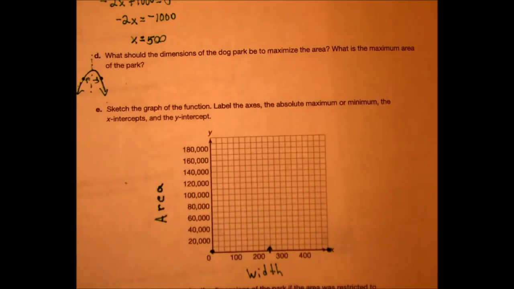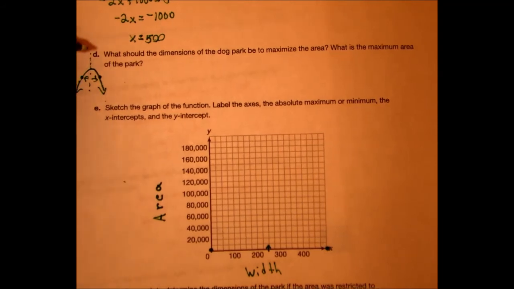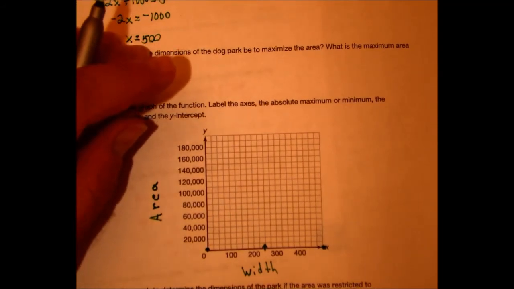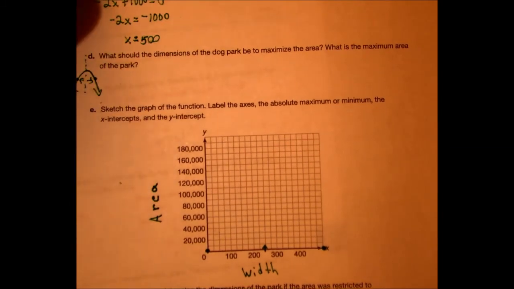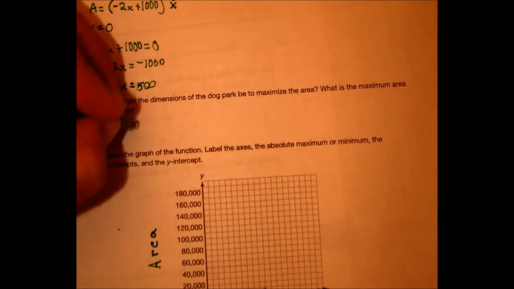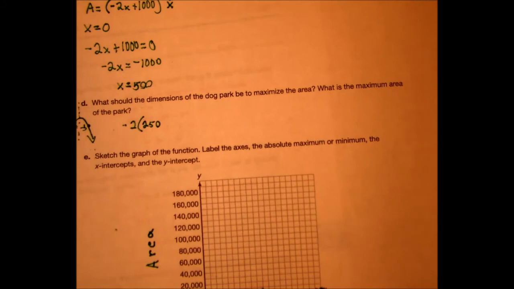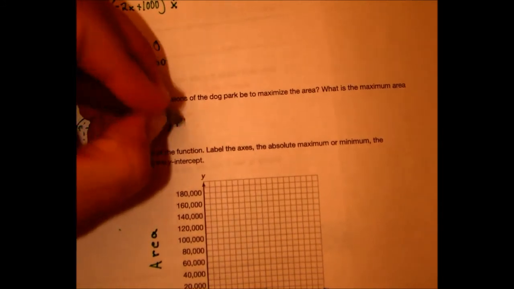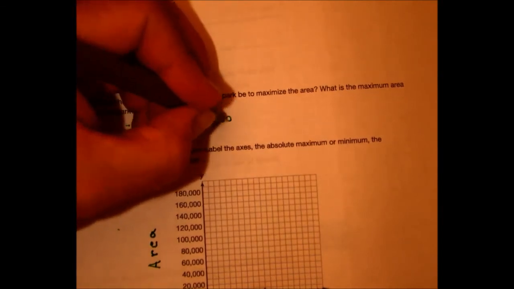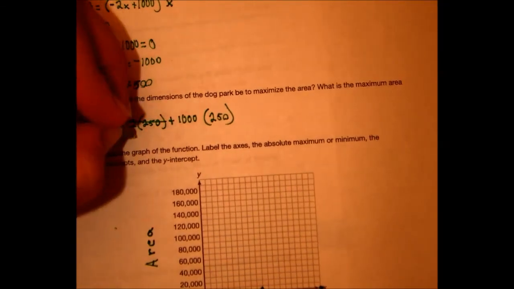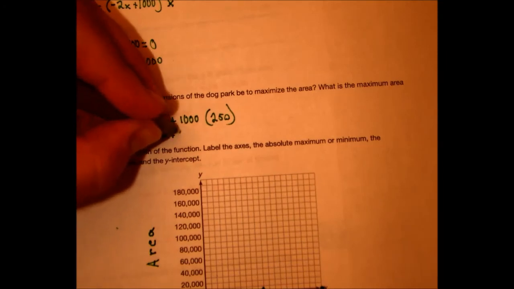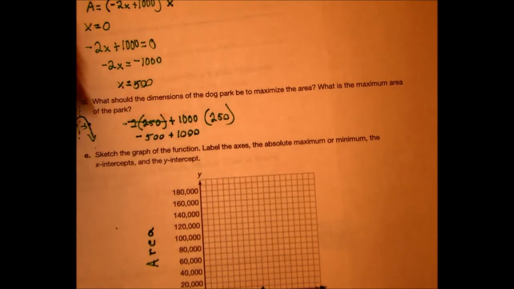All right, so we take 250 and put it in for our x's, and you end up with -2 times 250 plus 1,000 times 250. This would be -500 plus 1,000, which ends up being 500.